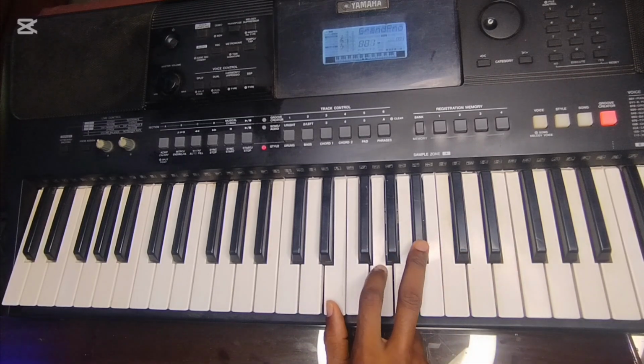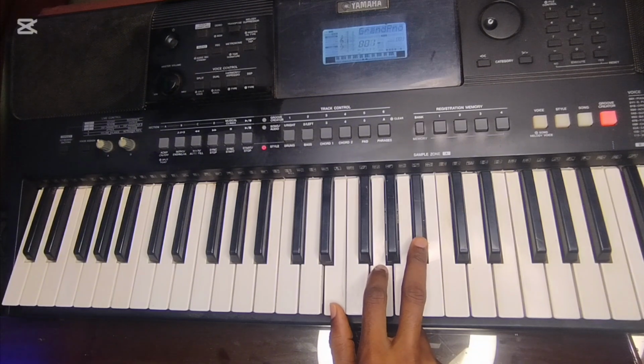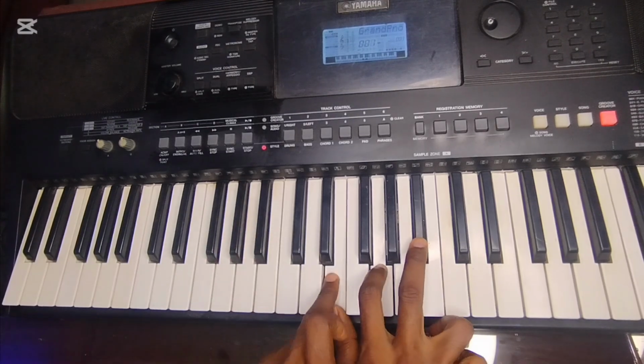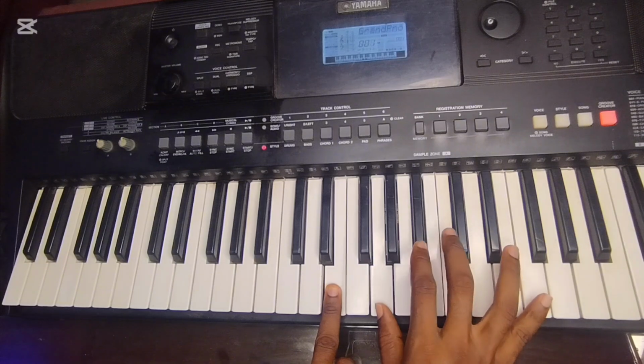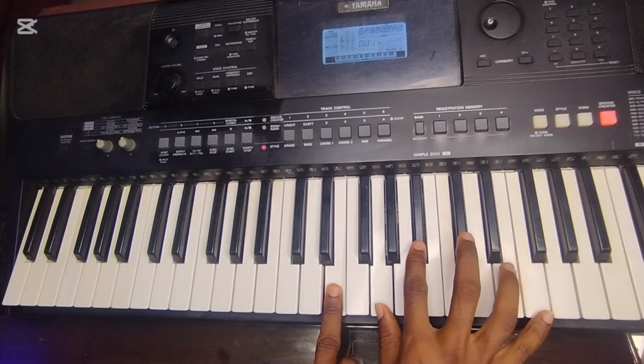Then for your Ti, is your Ti, Re, Fa. If you invert this to here, you now get your Re, Fa, Ti.